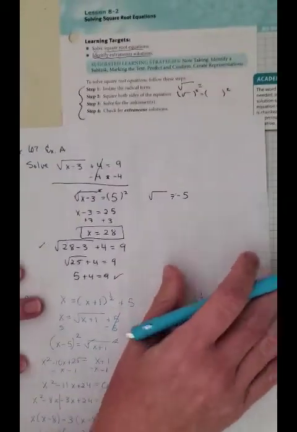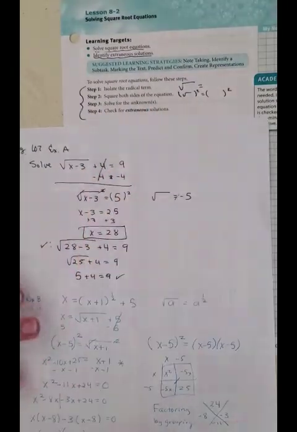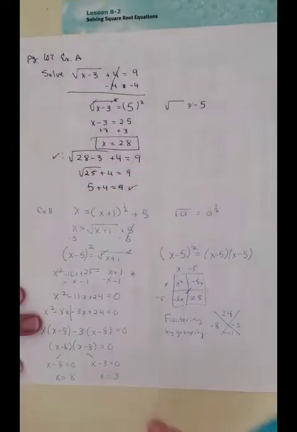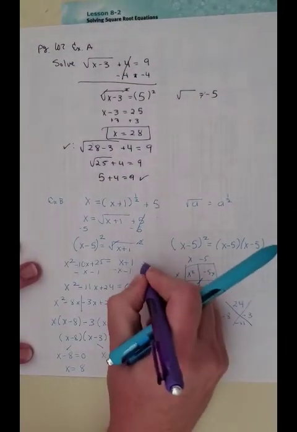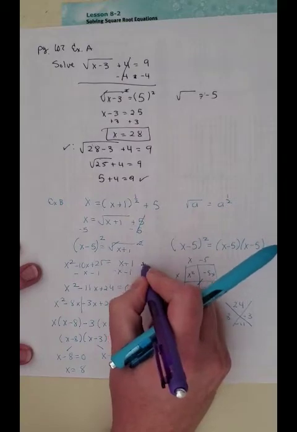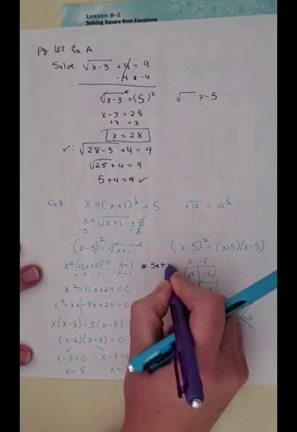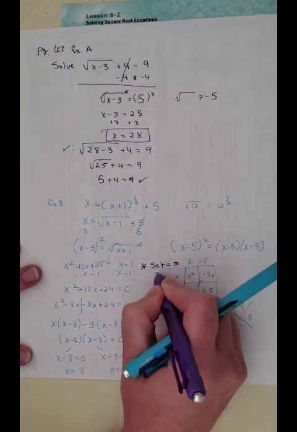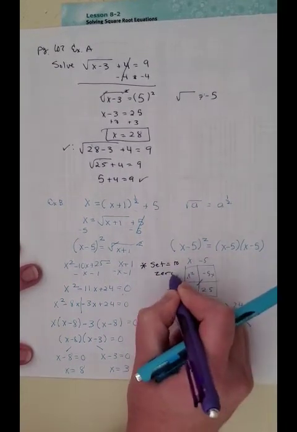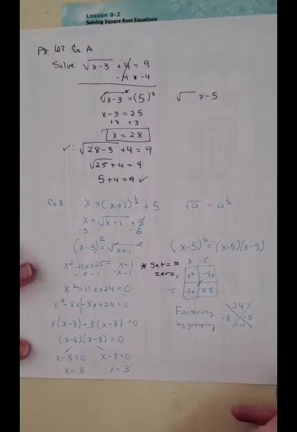Now, the next step says to solve for the unknowns. This is a quadratic, so I'm going to make a note right here. I'm solving a quadratic. So to solve a quadratic, I need to set it equal to 0. And then I'm allowed to choose between a few methods.